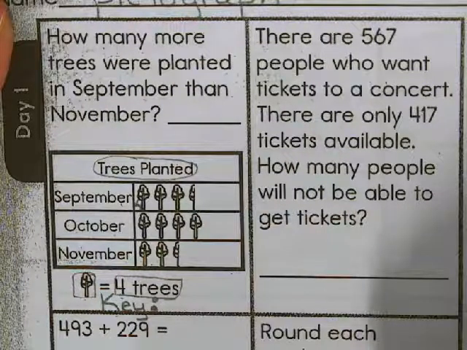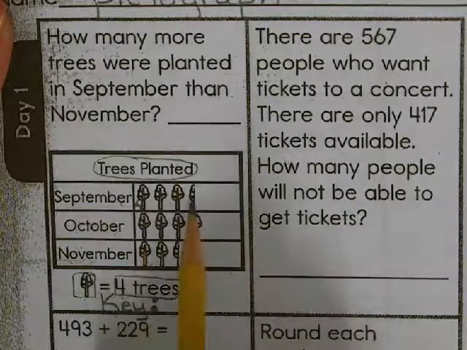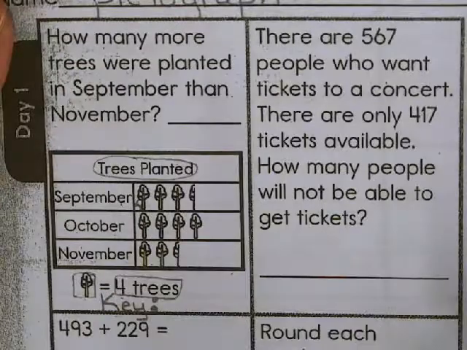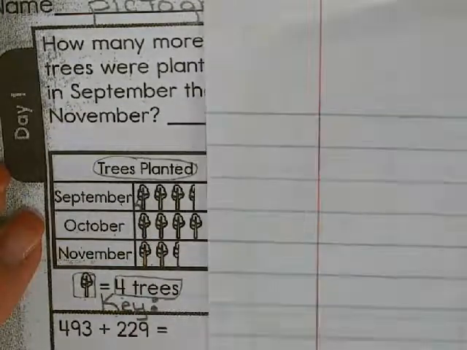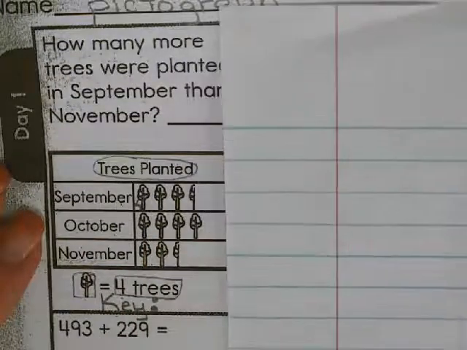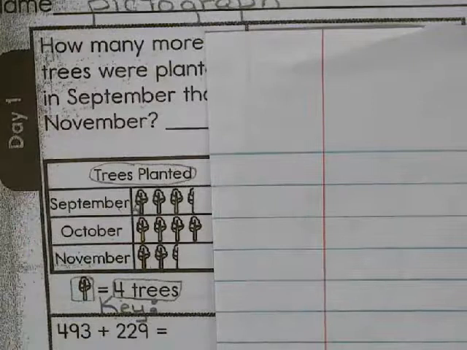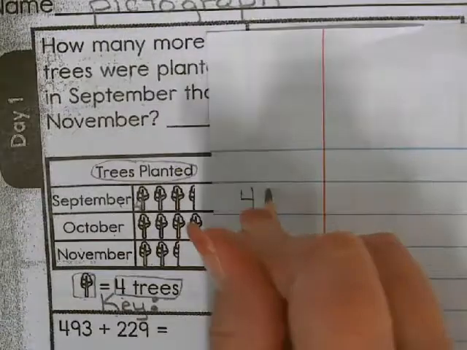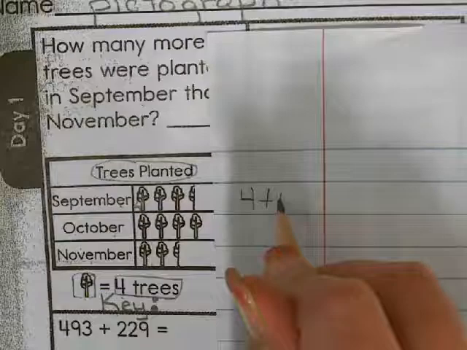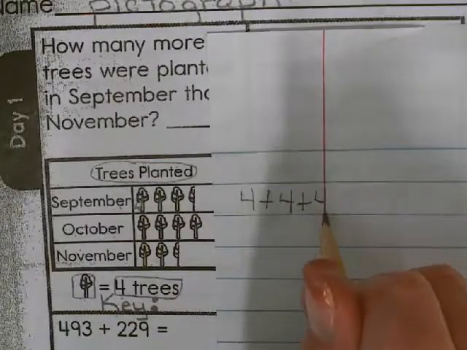Now this is really nice. Pictographs are really nice to use with multiplication because it's groups of the same amount, until I get to my half trees. Then they're not the same amount anymore. But for September, I'm just going to put a little sheet of paper here to represent that. For September, I have 4 trees for this picture, 4 trees for that picture that were planted.